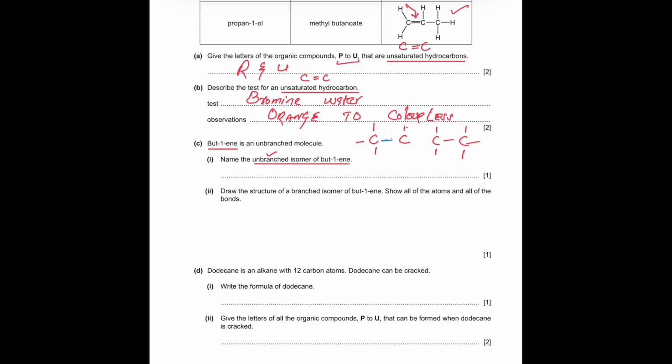So the double bond will change to the second position. So its name is now but-2-ene. First, second, third, and fourth carbon. The 2 represents the double bond position.